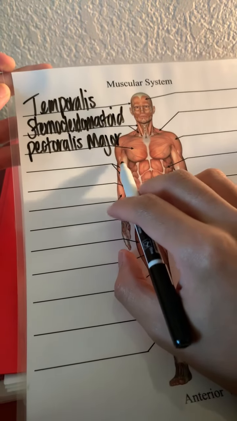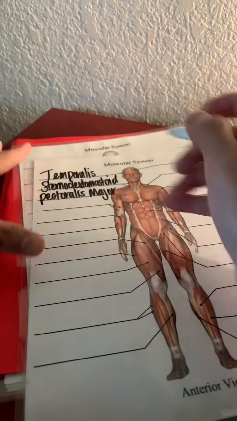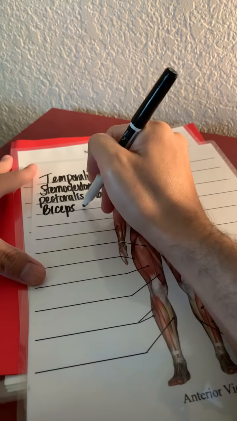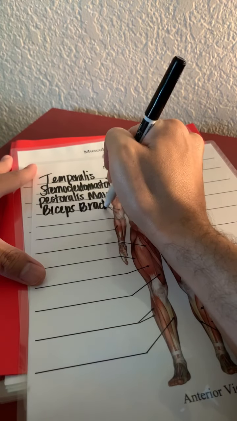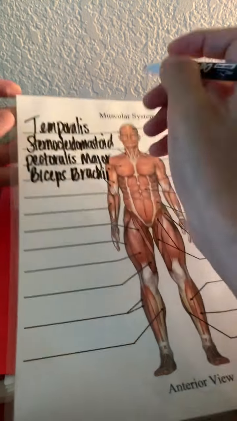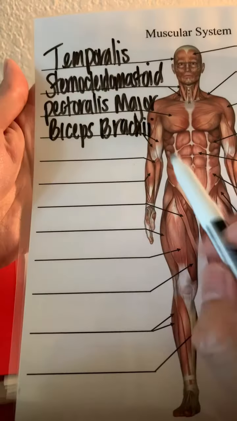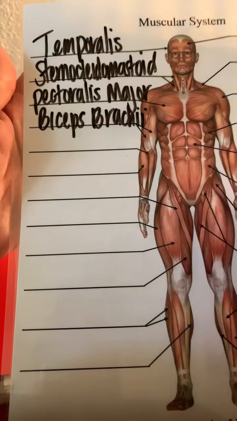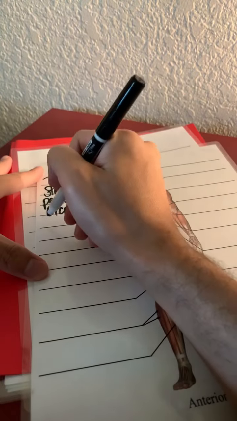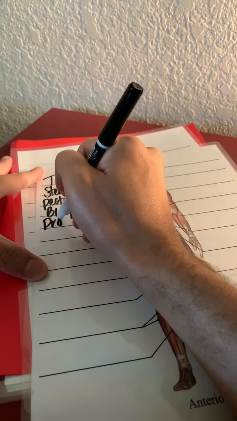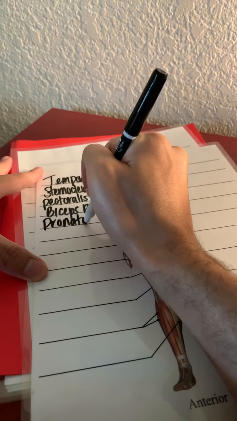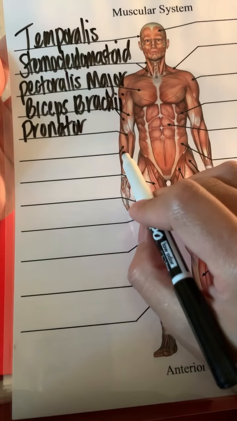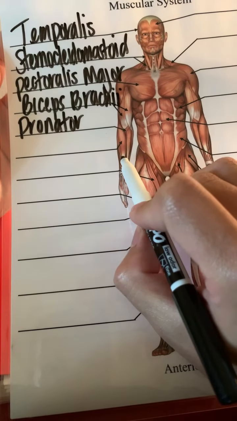This muscle right here is our biceps brachii. Then if we look right here, this small muscle is what is called the pronator. We have our brachioradialis right here.